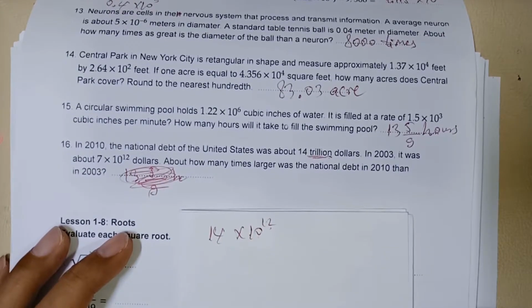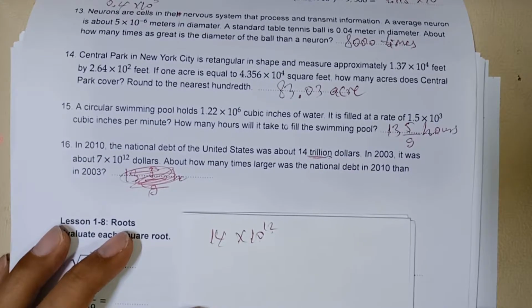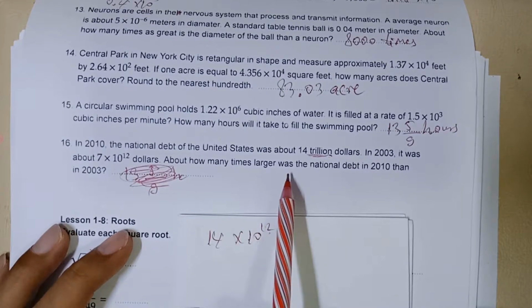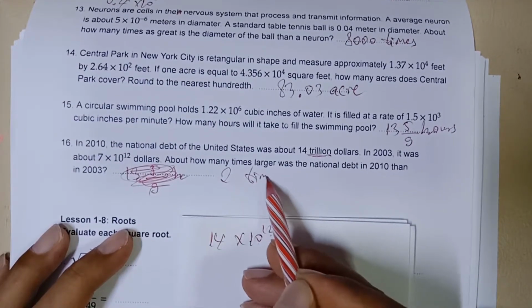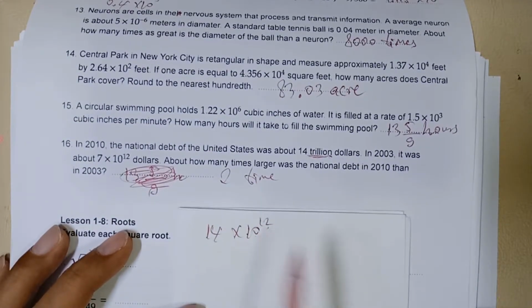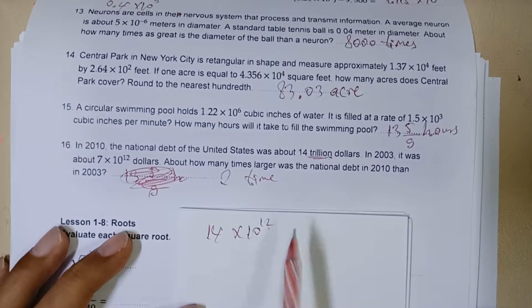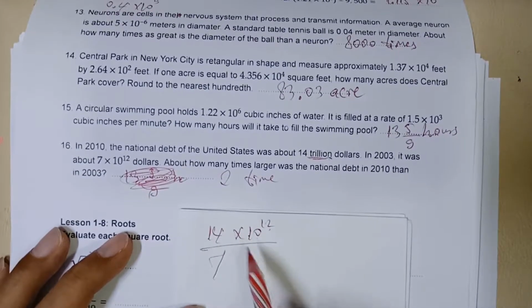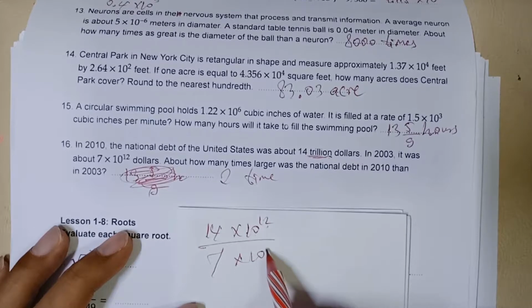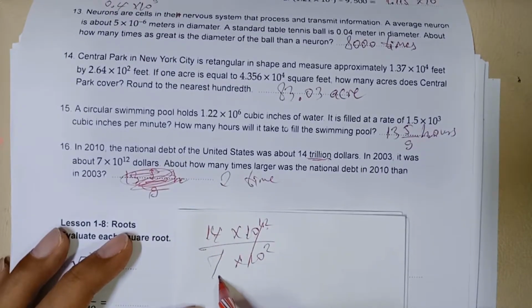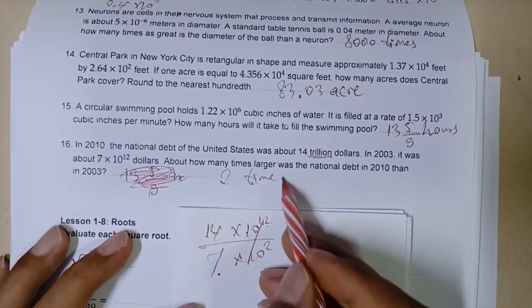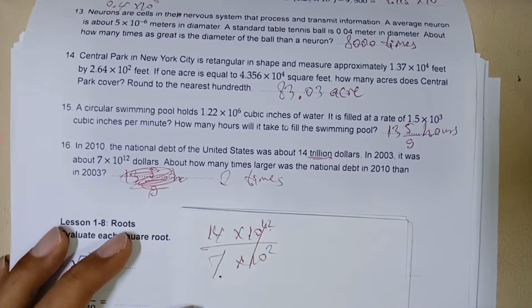All you need to do is work with these 14 and 7. So how many times larger? 2 times larger. Or you simply use 14 times 10 to the power of 12 divided by 7 times 10 to the power of 12. This simplifies: 14 divided by 7 is 2. So 2 times larger.